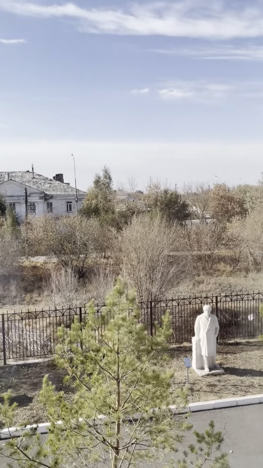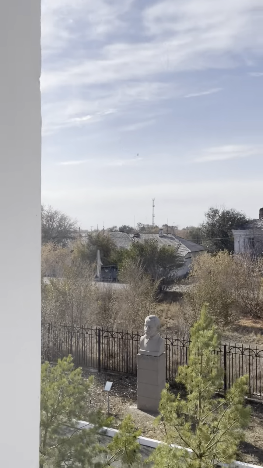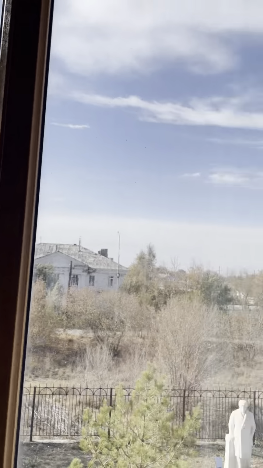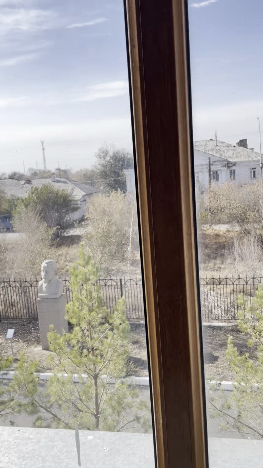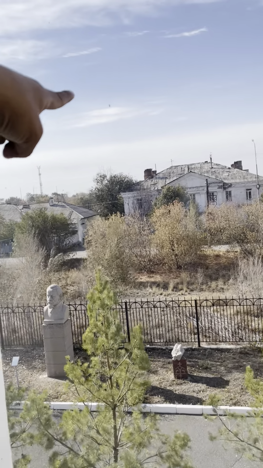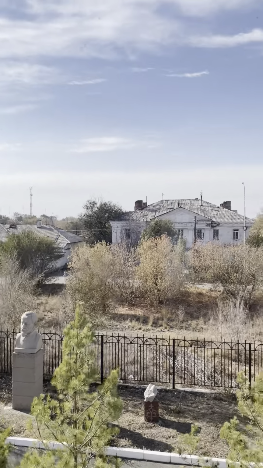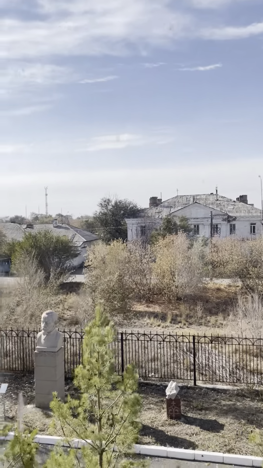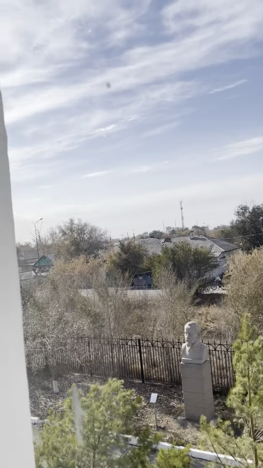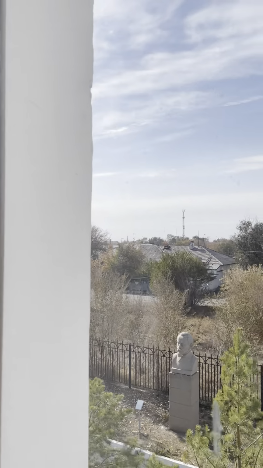It belongs to the government. And outside you will see the figures of Dzerzhinsky and Lenin. What building? The officers' house. Which one? This one opposite. This one? Yes. The little houses in Dolinka village are the former barracks where the prisoners lived.